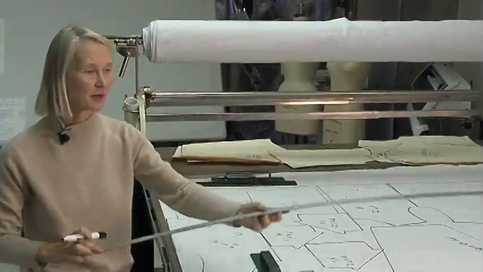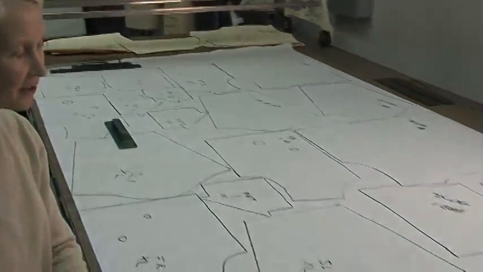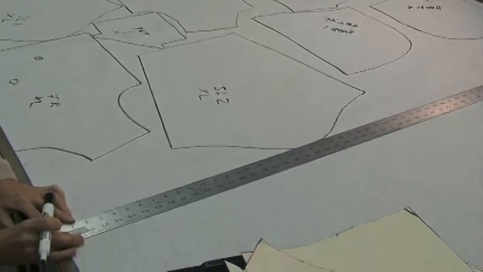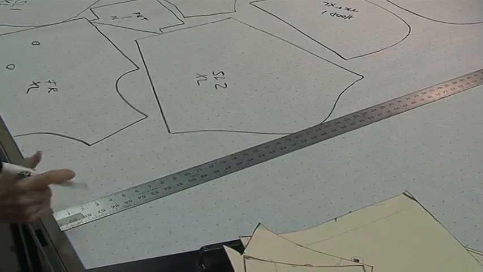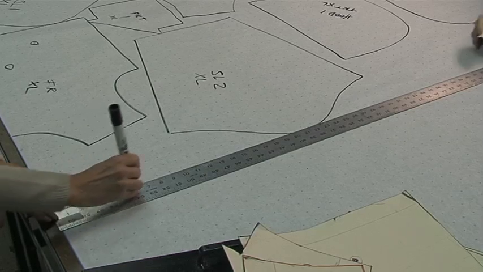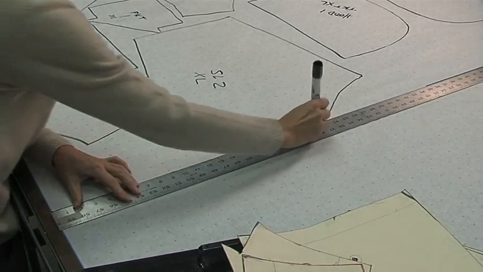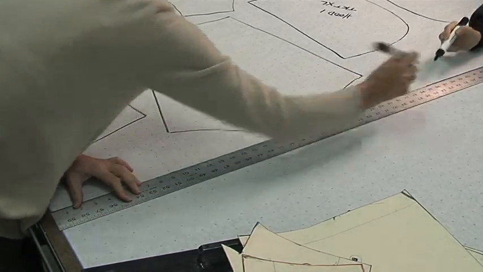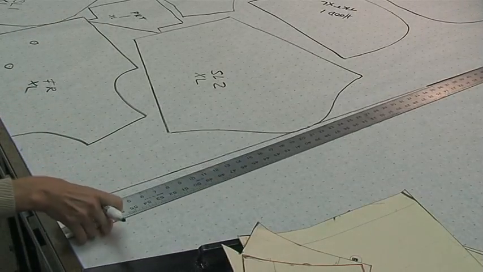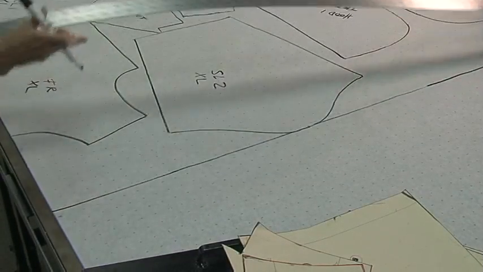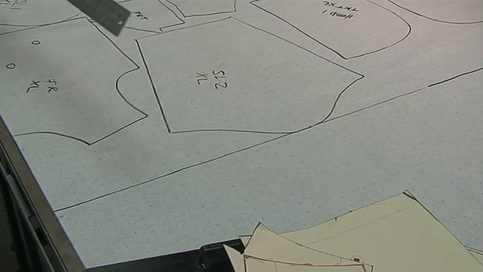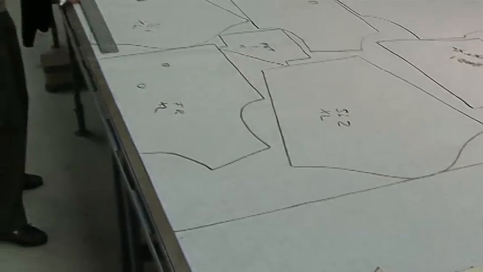Then we finish the marker at the end of, again, 90-degree angle at the end of the last pattern piece marked. Draw a straight line indicating that this is the length of the marker, and we need to measure the length or measure the marker.